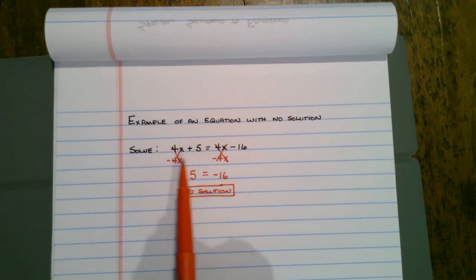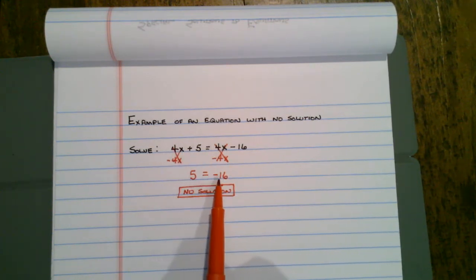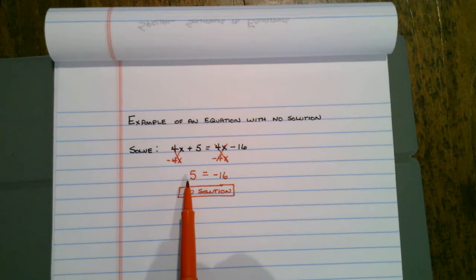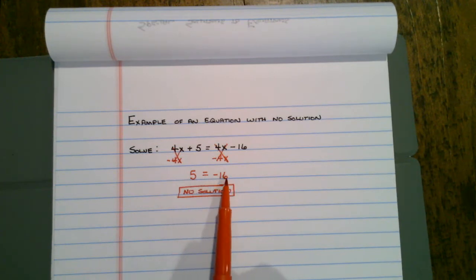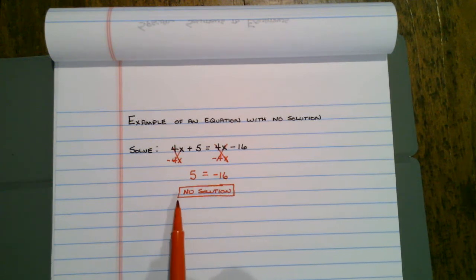I solve this like I normally would. All my variables are eliminated. I look and see what I have left over, and I make a determination based on this statement right here. 5 is not equal to negative 16. That means there is no solution to this one.